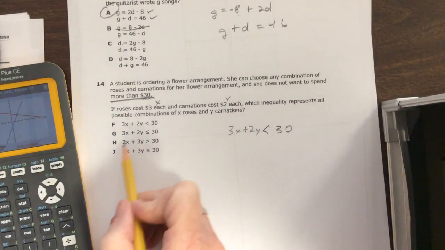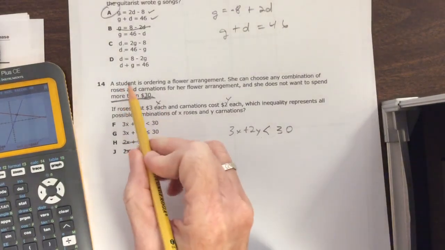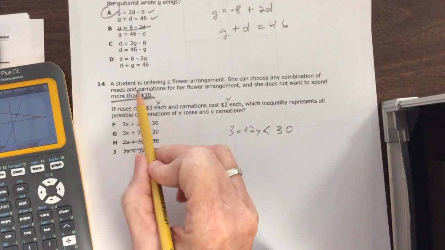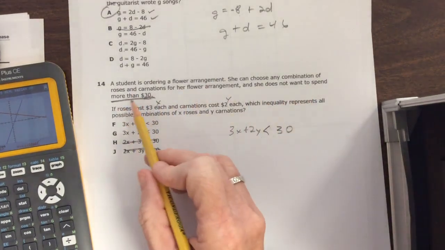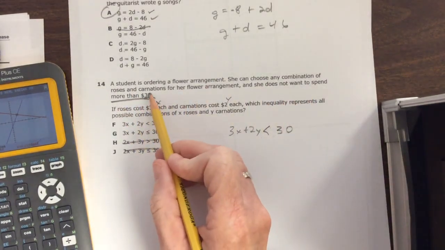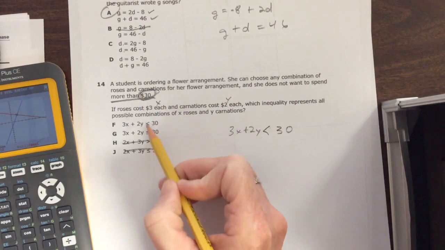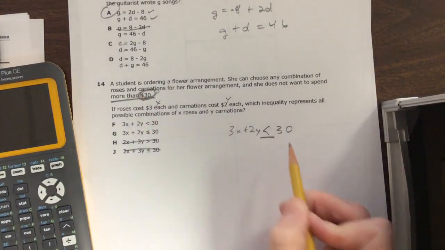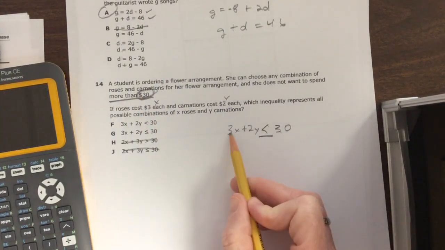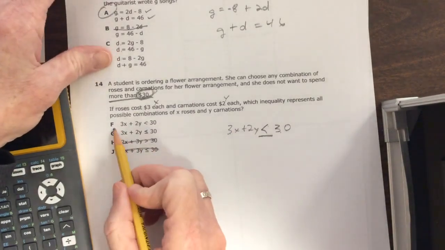So your answer for 14, well, let me look at it again. Let me think. So we know we can mark these off. And she does not want to spend more than 30. So she will spend up to 30. So that's where our signs are, and she will spend 30 or less. So your answer should be G.